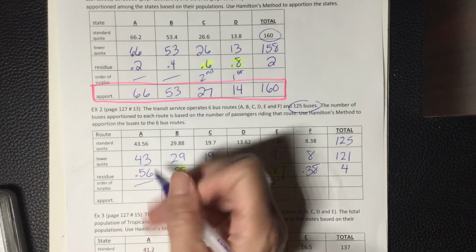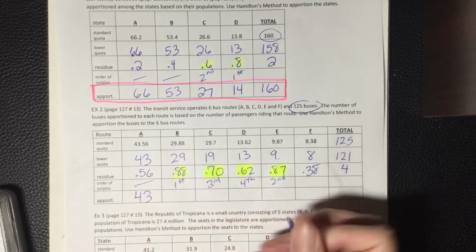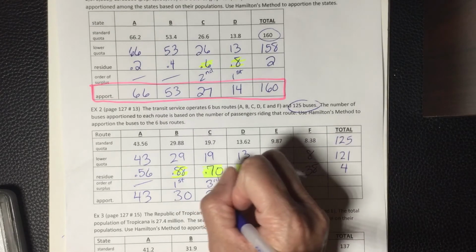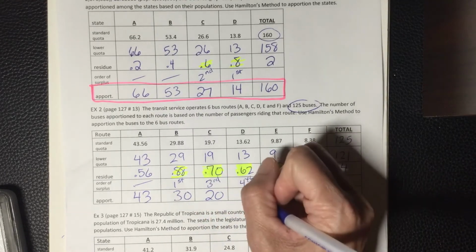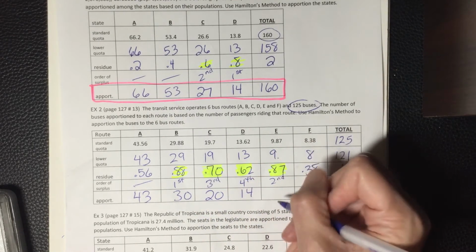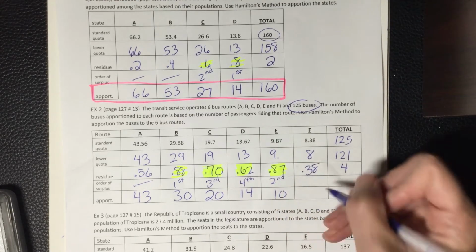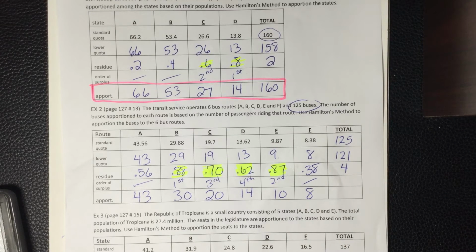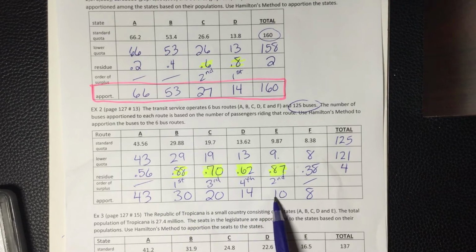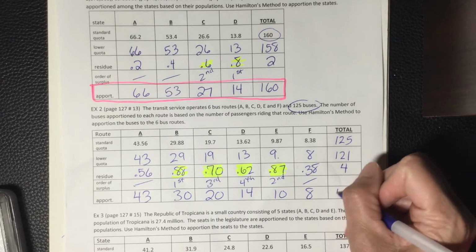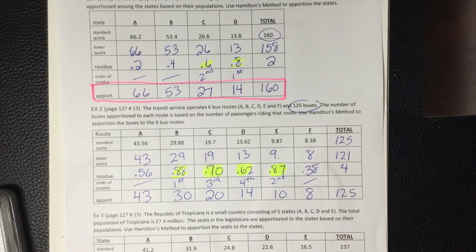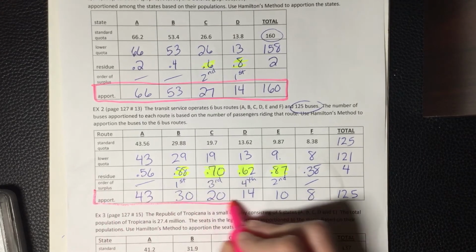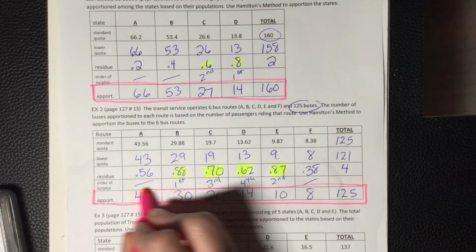Okay, so A didn't get an extra seat, they stay at 43. B bumps up 1, so they bump up to 30. C bumps up to 20. D bumps up to 14. E bumps up to 10. And F did not get an extra seat, so it stays at 8. So you want to take a second and add all of these up and just verify that that adds up to be the 125 buses. So this tells you how many buses you would assign to each of the routes.